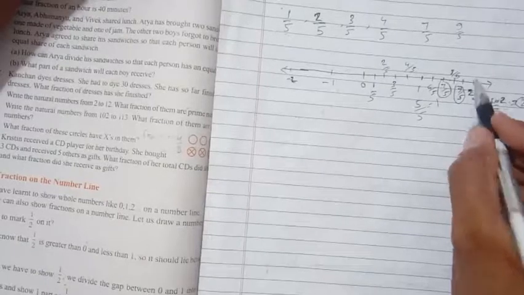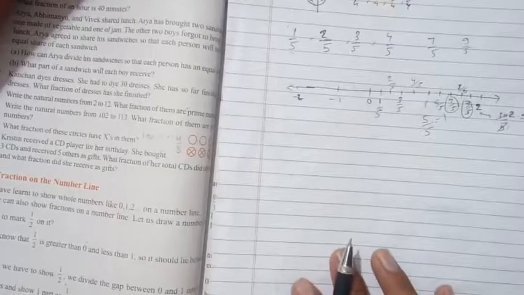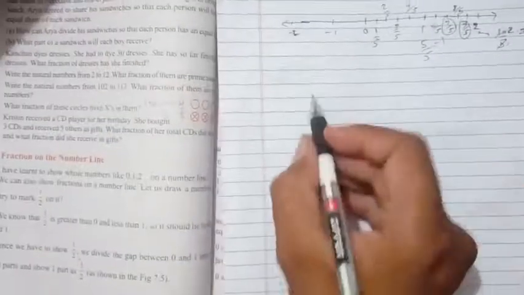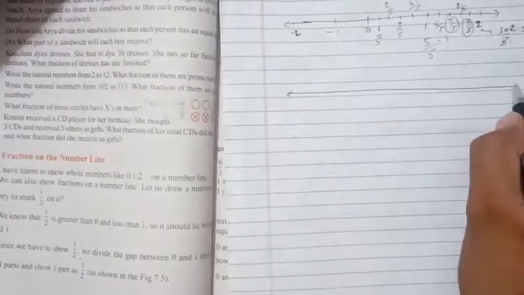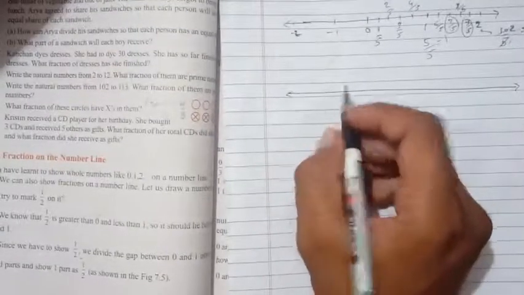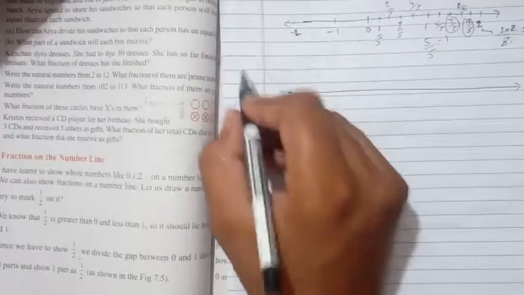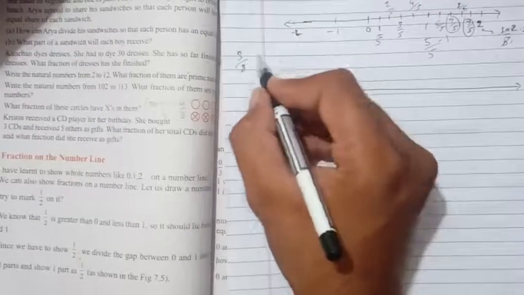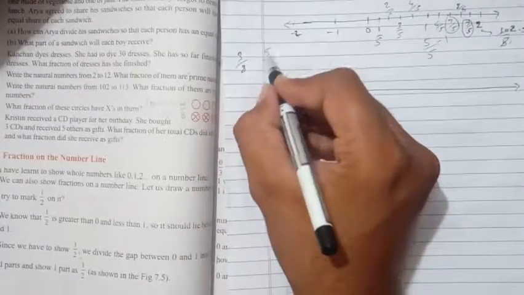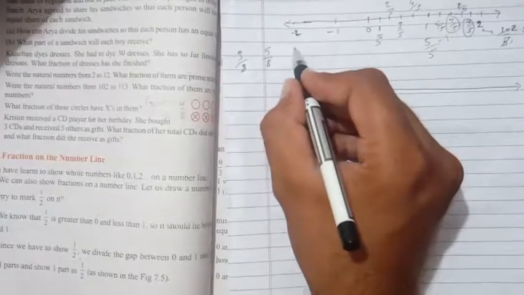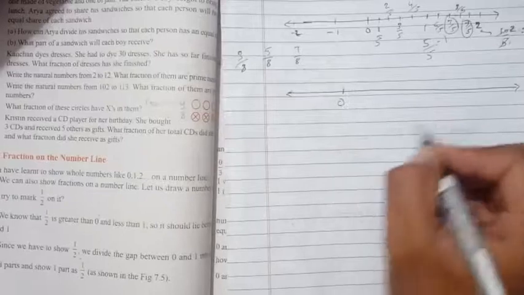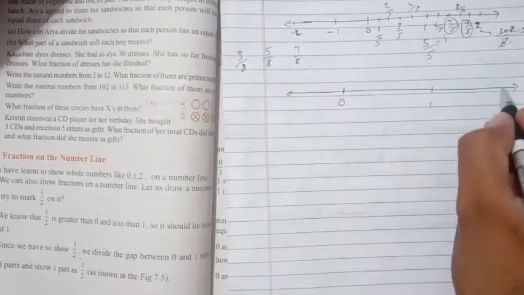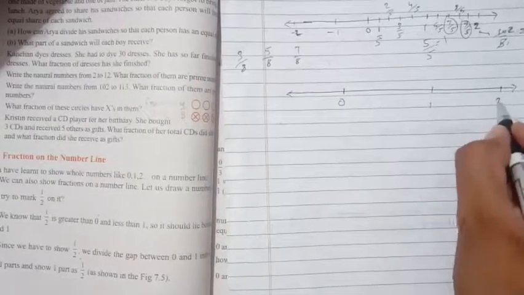These are the numbers. See, take another example. Another example to show fractions on the number line. See, this is our number line. Now we represent 3/8, 5/8, and 7/8 on the number line. So this is our 0, this is 1, this is a 2, okay.